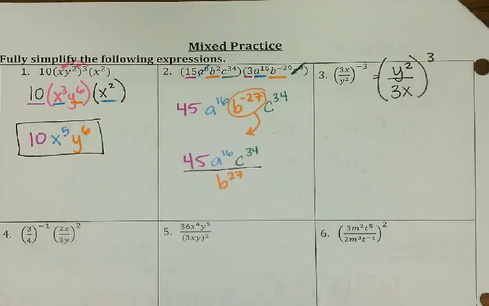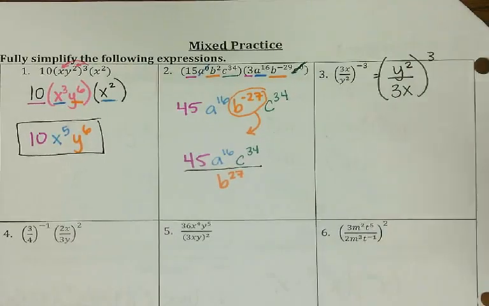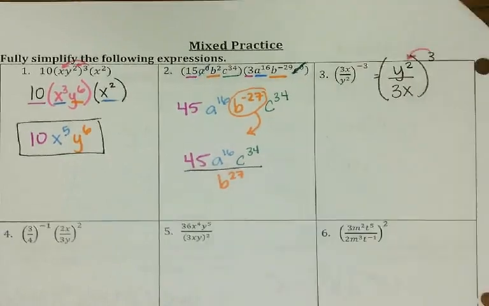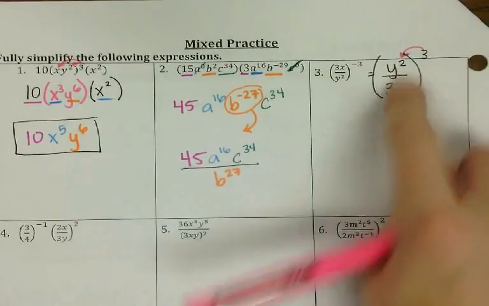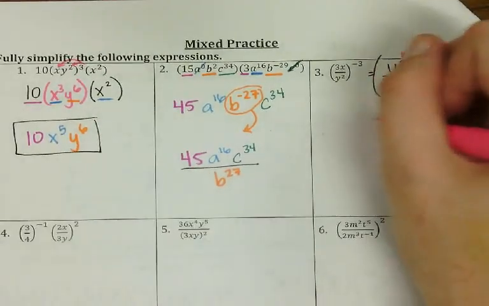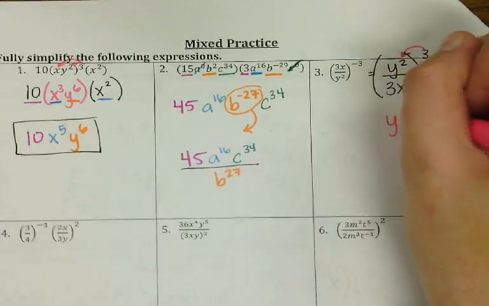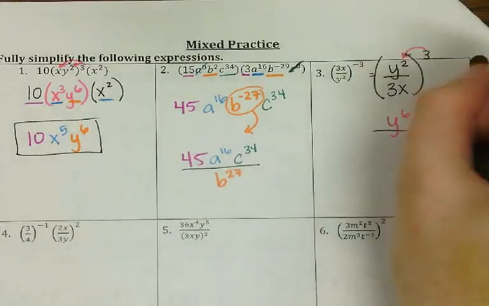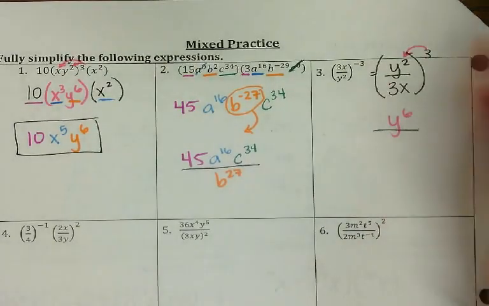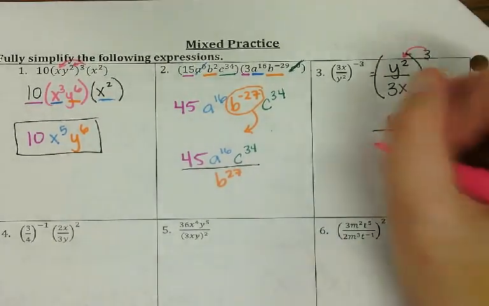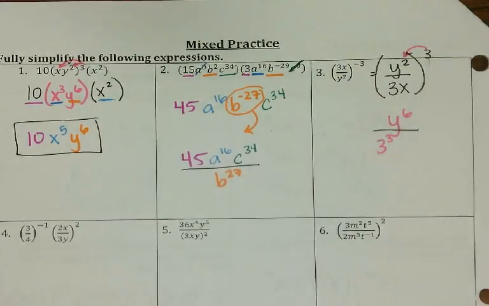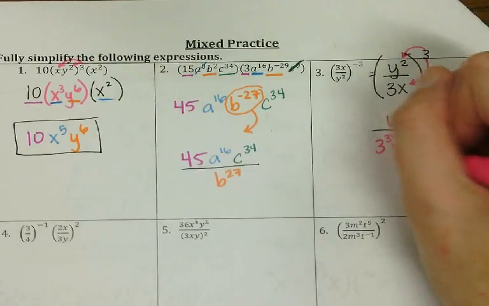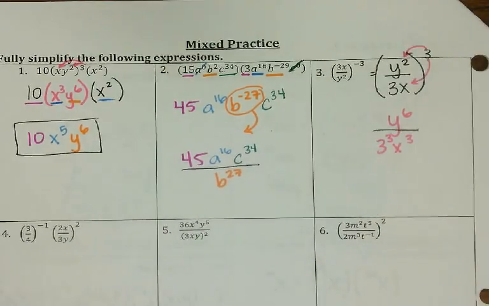Does that make sense? So you might as well just flip it at the start, and it's a little bit easier. And then we're just multiplying it in. So then we say y squared to the third power. So the top of my fraction is now y to the 6th. And then, guys, the bottom down here, we would say 3. It's not 3 times 3. It's 3 to the third power. And then we say x to the third power.